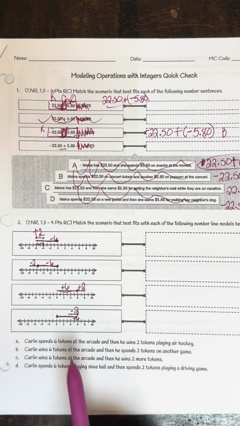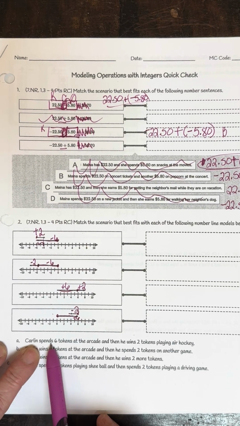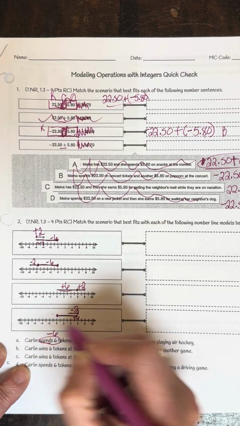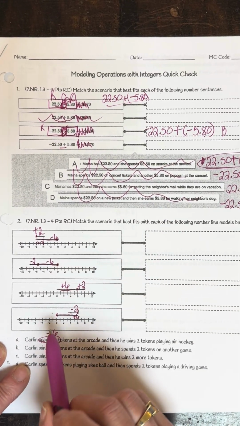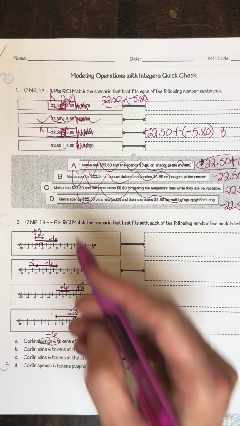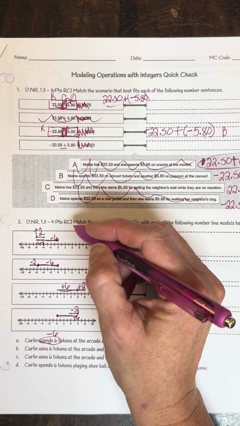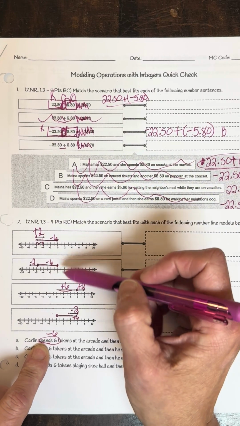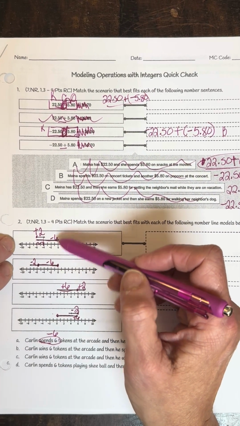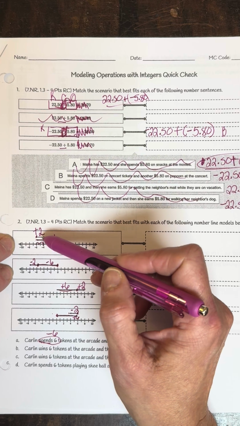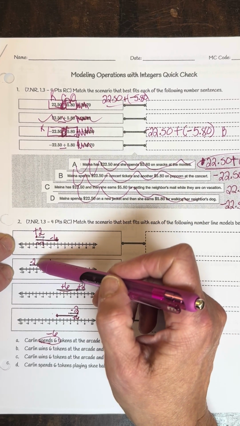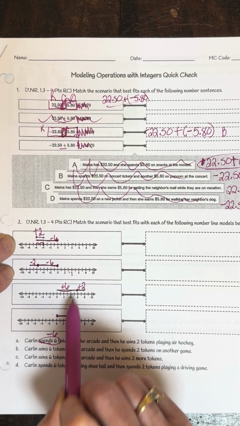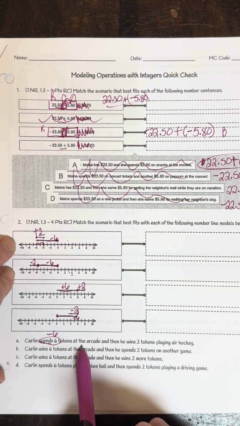So let's read these and see which one. Carlin spends 6 tokens. Spend 6 tokens means that we are losing 6 tokens. So any of these number lines where we start at 0 and have a -6 are going to be this one. It could be either one of these, because we start at 0 and go back 6, but not these, because we start at 0 and go forward 6.